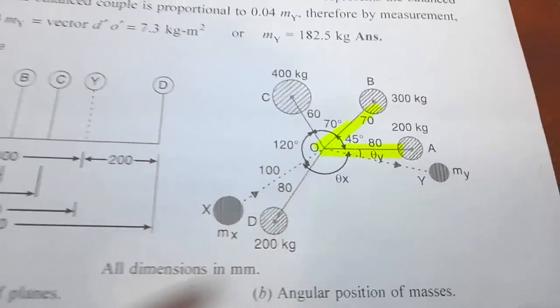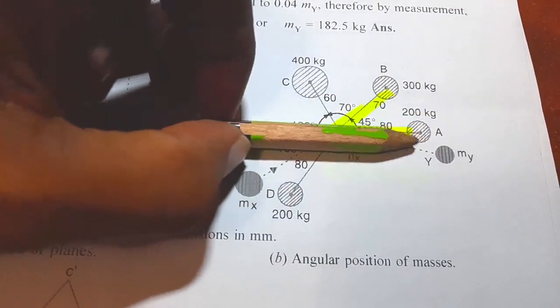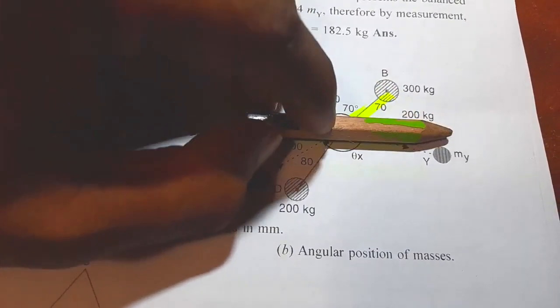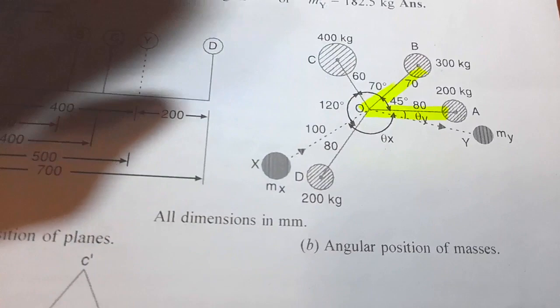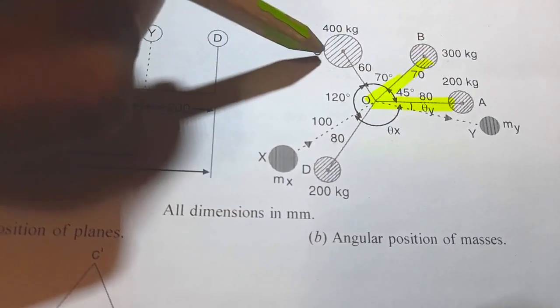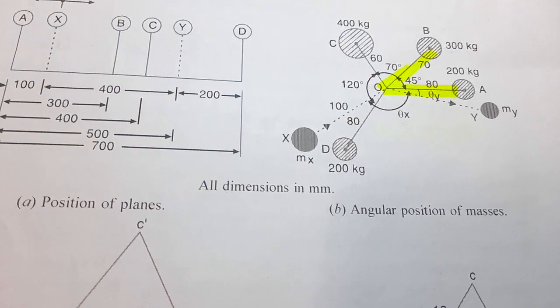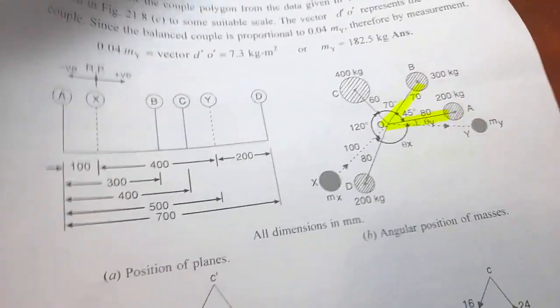See people, this is very very important, because this is the first mass, 200 kilogram. We consider this as horizontal. This is mass A. The angle from A to B is 45, then B to C is 70. That is how it is sketched. Again going to the problem, B to C is 70, then C to D is given. So what is C to D? C to D is 120. I want to check C to D again. Yes, it is correct. C to D is 120.